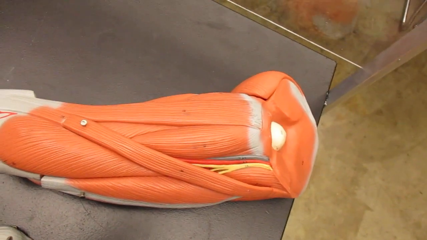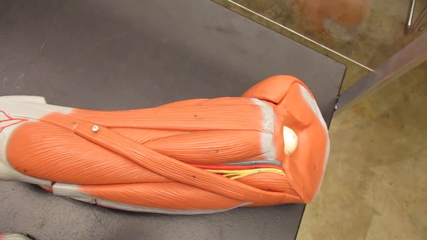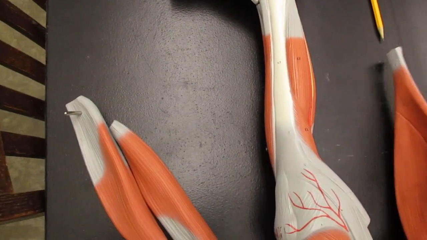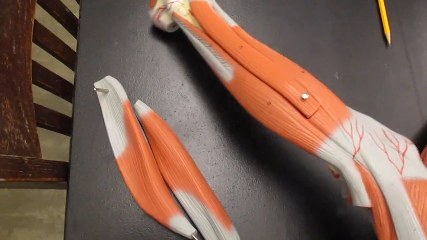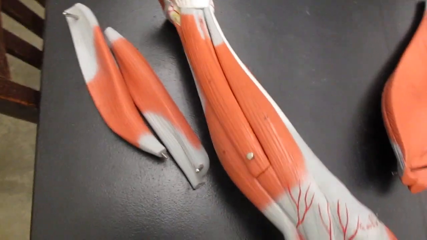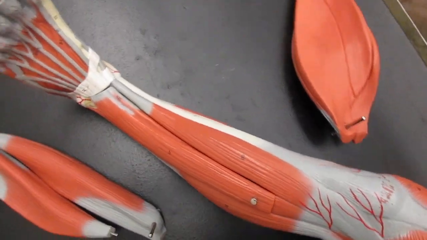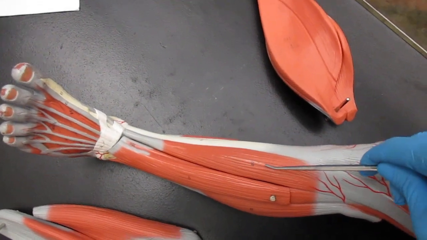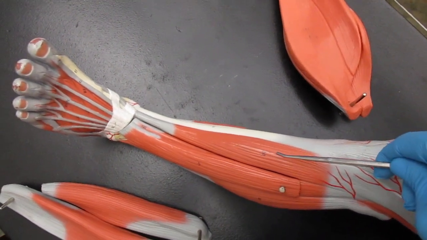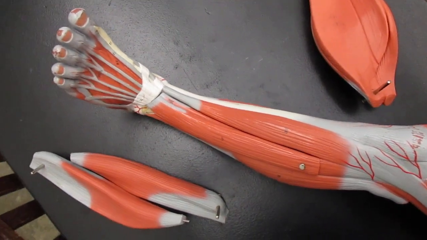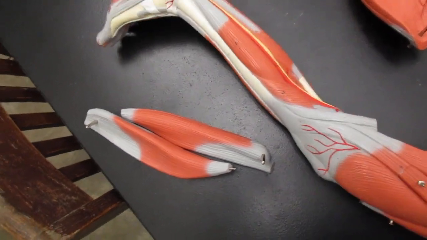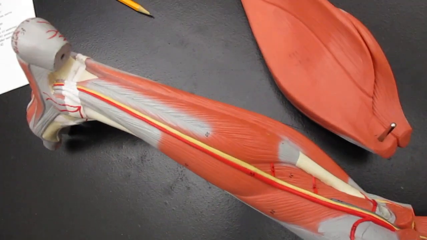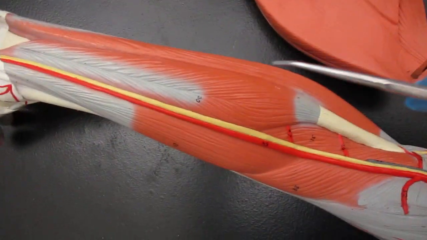Okay. We have the tibialis anterior now that I want to show you. So the tibialis anterior is this muscle right here. Tibialis anterior. Now, there's a tibialis posterior muscle, which is right here.